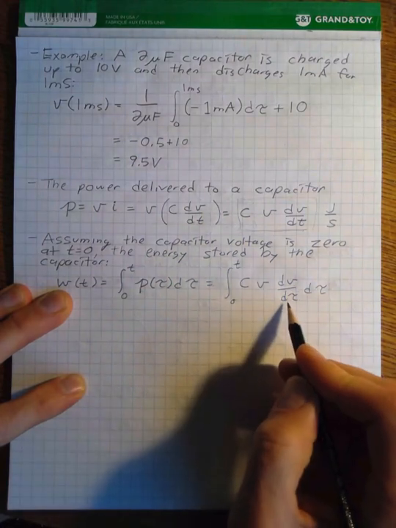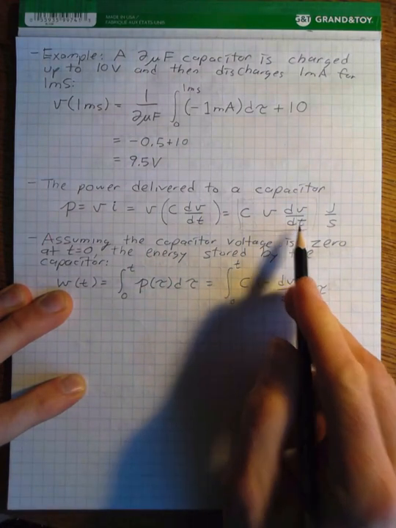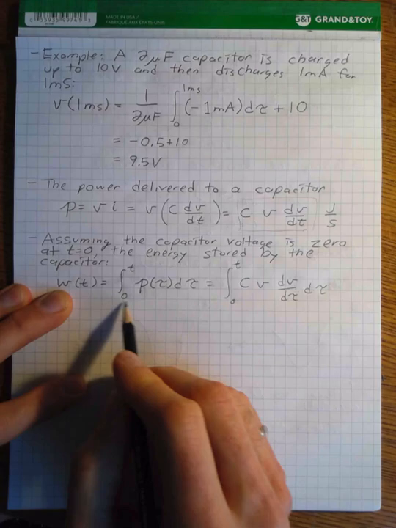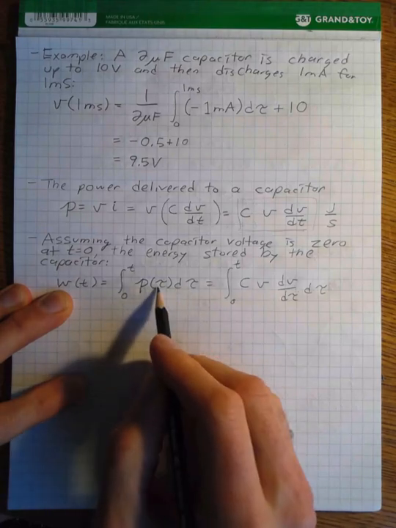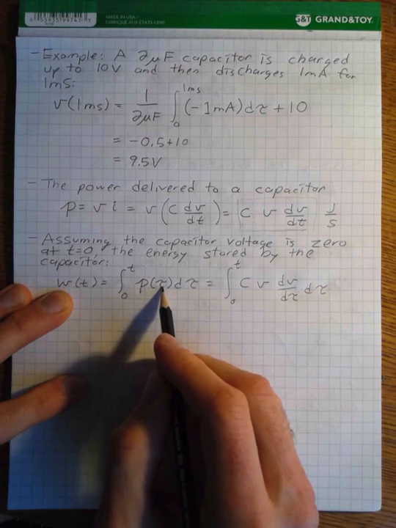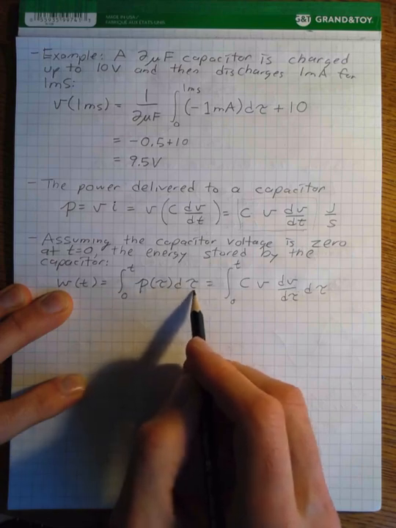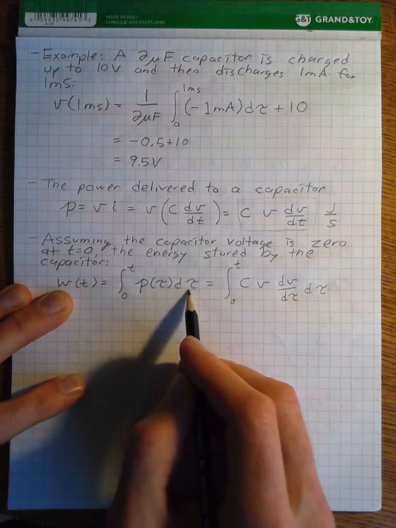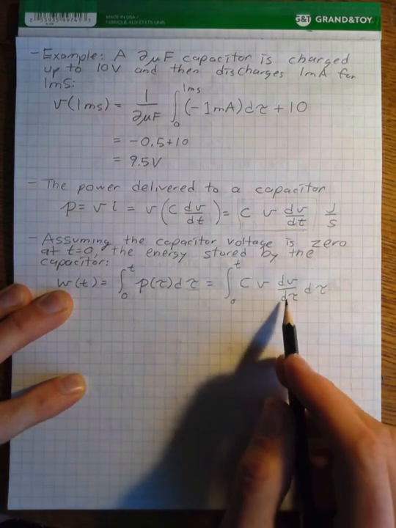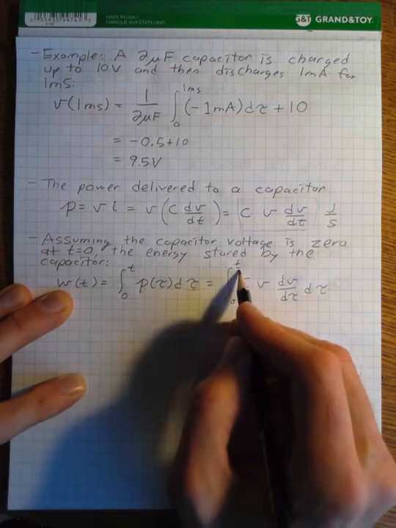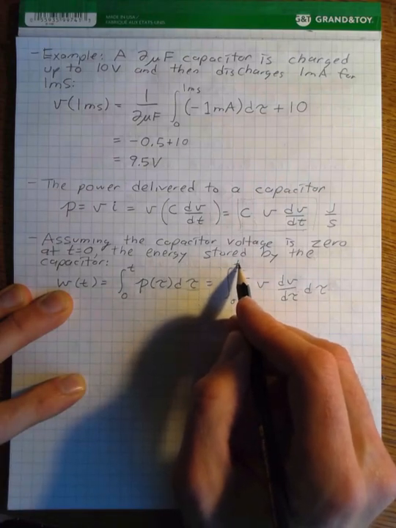The reason why I changed this from dt to d tau is because in this equation down here, we're integrating power with respect to time. And I represent time using the variable tau here. And so I just substituted in tau for dt up there. This is still regular old t, but this represents a certain point in time.